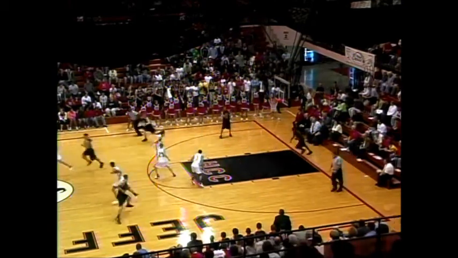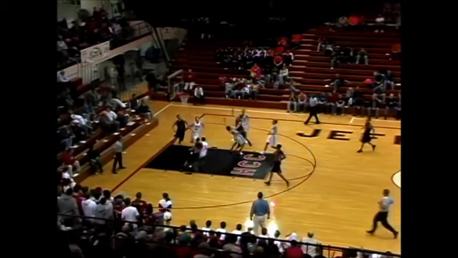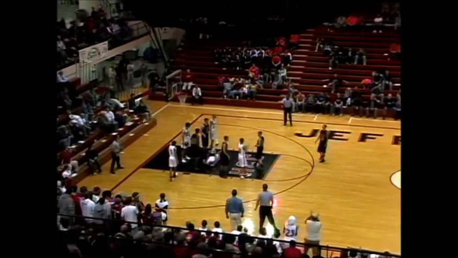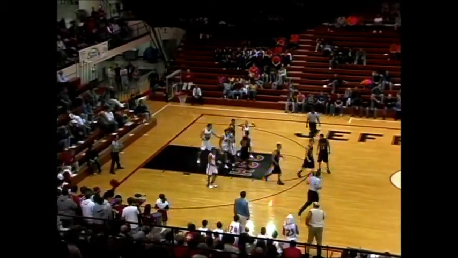It rattled out, and Henry Patterson knocked it out of bounds for the Broncos for the Indians, trailing 27-18, 4:59 to go here in the second quarter. Passing with the ball for the Indians. Down low on the baseline to McClintock, and he scores on the jumper. McClintock with 4, 27-20.